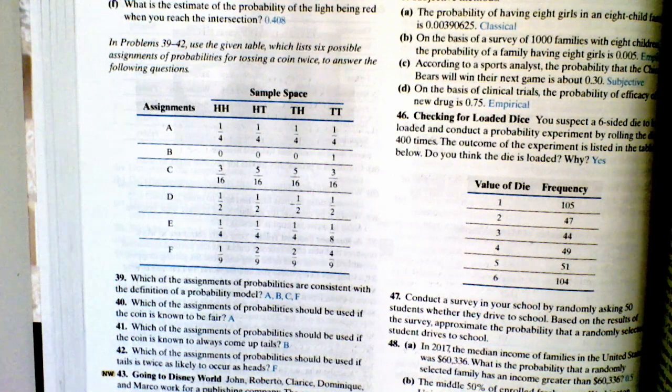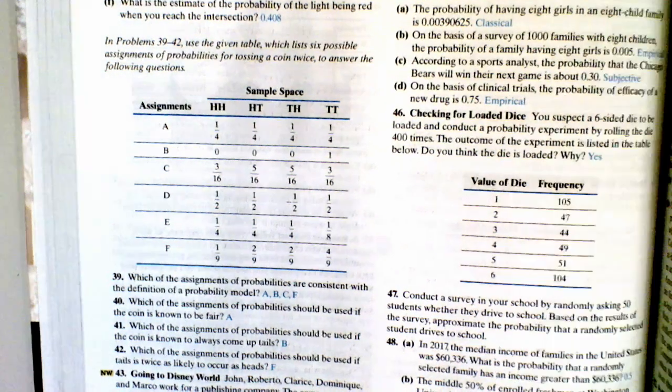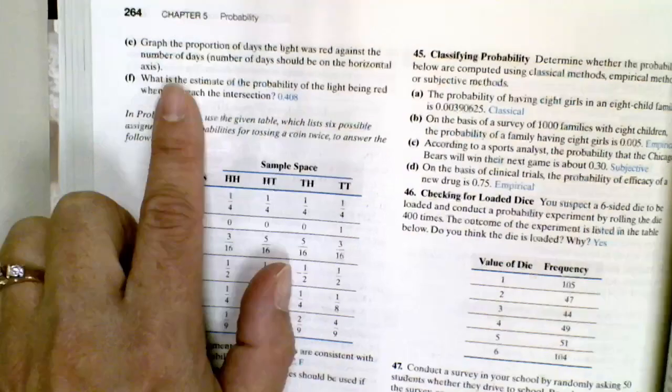38E, we graphed. I think it's a scatter plot, but let me look. Yes, it's a scatter plot. So graph scatter plot after you've uploaded the data, and then it tells you the directions.